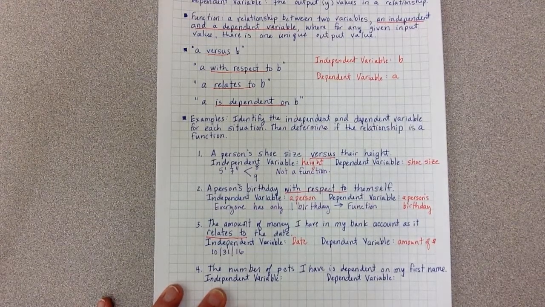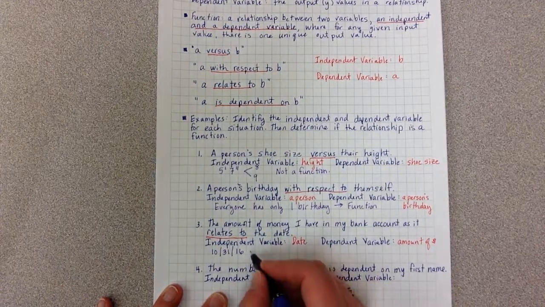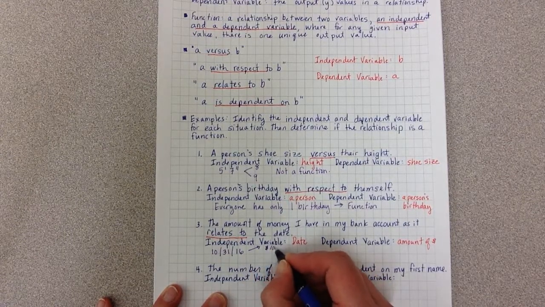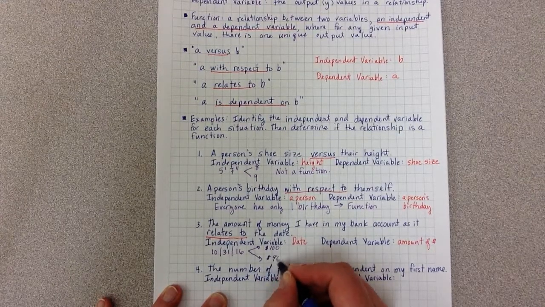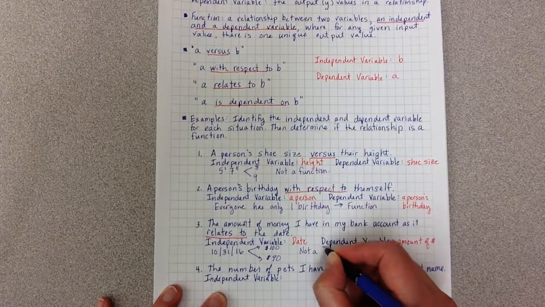Well, you can think about this in two ways. So this one's kind of a little bit ambiguous because you could look at it before you take out some money and then after you take out some money on the same date. So you could have that at the beginning of the day you had $100 in your account and then you went and took some money out, and so now you have $90 in your account, in which case this is not a function.